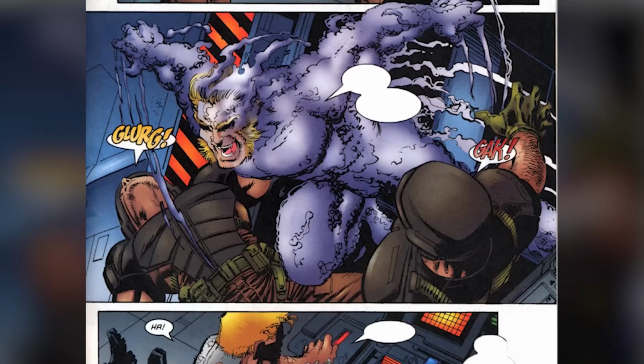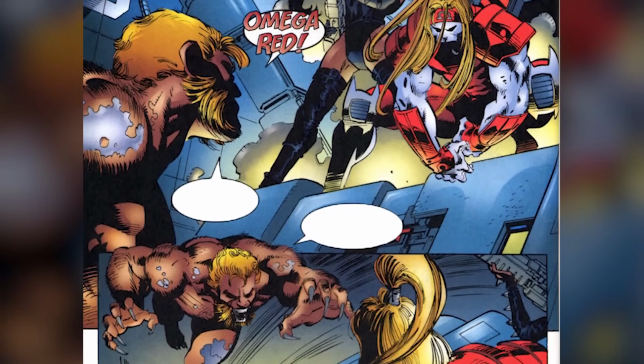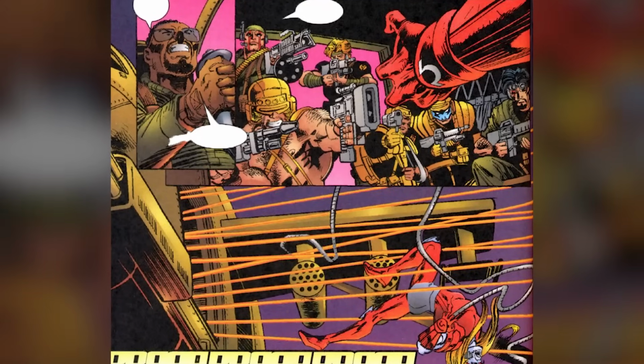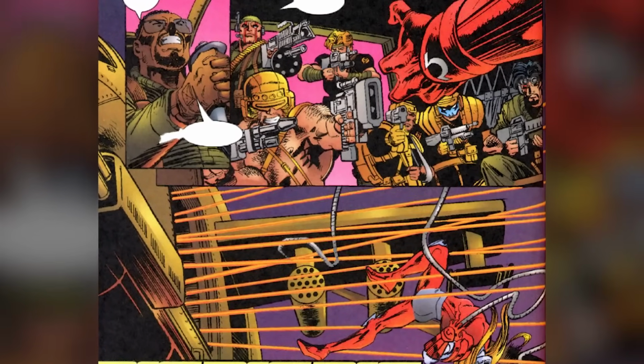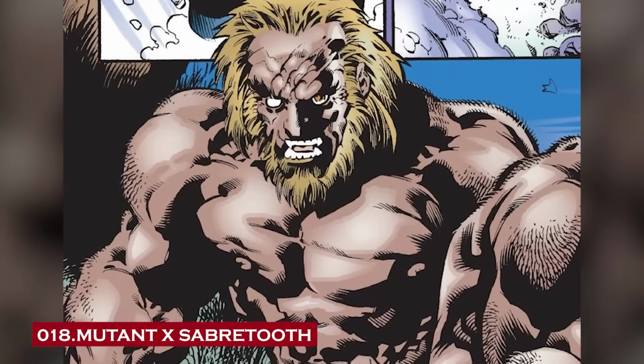Agent Creed broke into their facility along with David North and Logan, but they were cornered by the Numidian Army's mercenaries, including Omega Red and Mademoiselle Duplessis. They tried to evade them and eventually teamed up with Team 7 to defeat the Numidian Army and destroy their facility. 18. Mutant X Sabertooth.